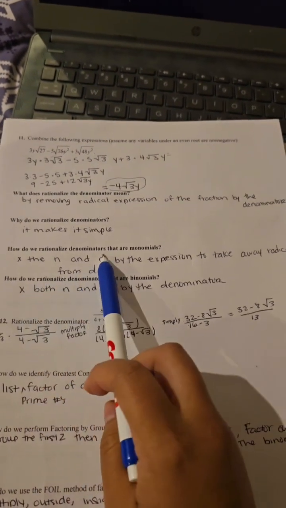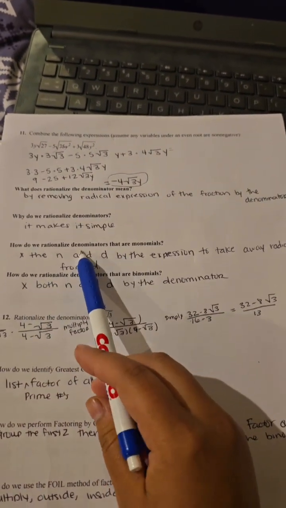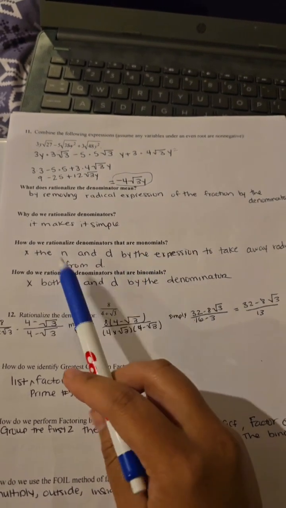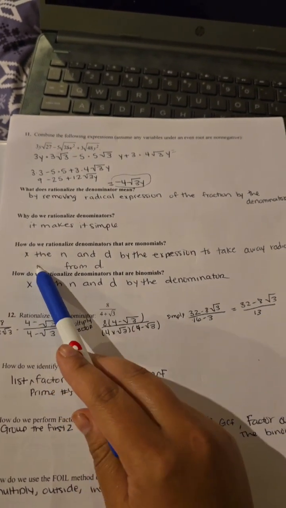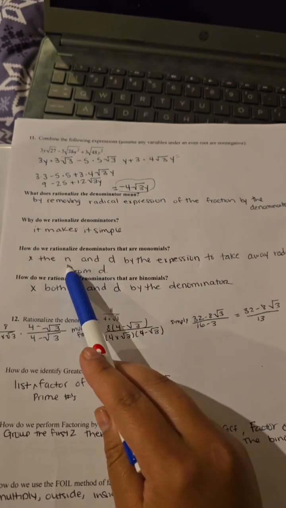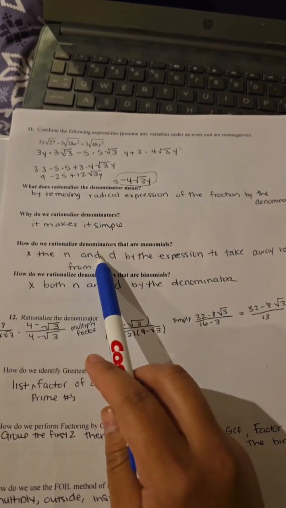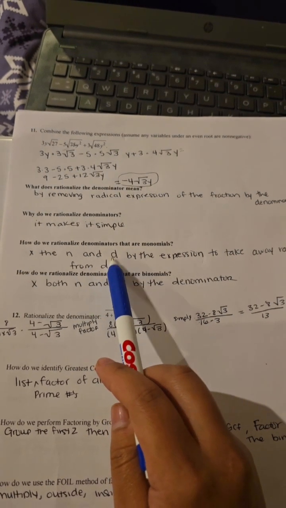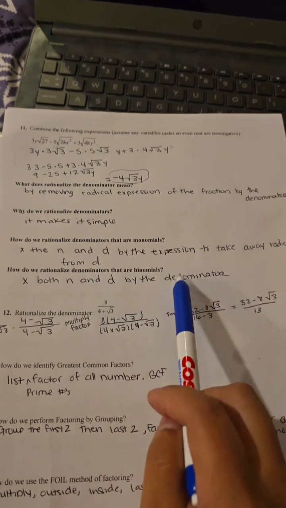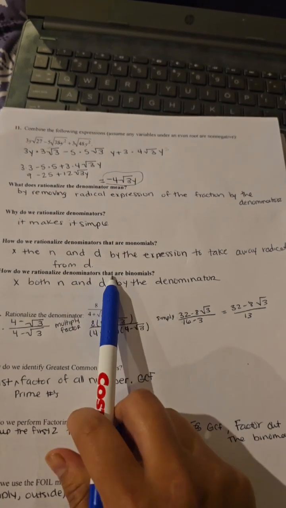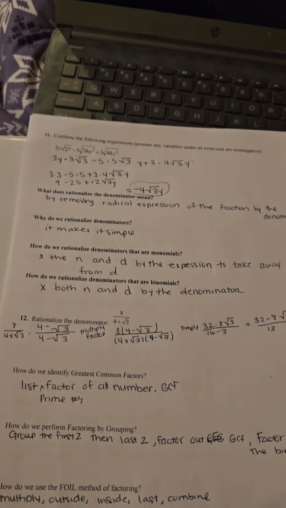How do we rationalize denominators that are monomials? We multiply the numerator and the denominator by the expression that takes away the radical in the denominator. So this is how we make it simpler.